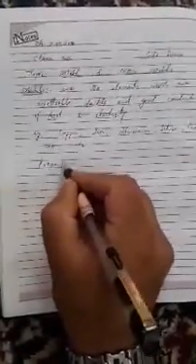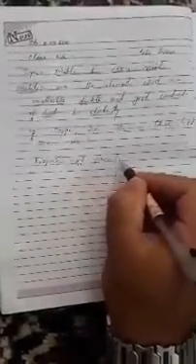Before discussing the non-metals, first of all we discuss the important properties of metals. First of all, physical properties.